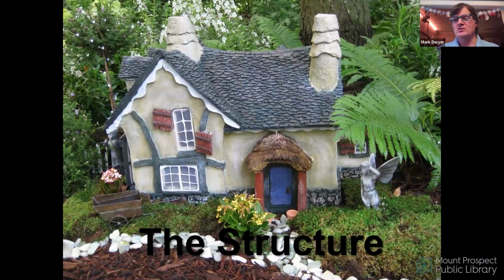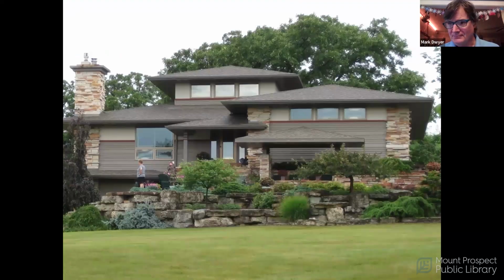So back to considering the structure itself. Of course, this is a little fairy house, but here's an example. The architecture of the house may lend itself to a certain design style. And this is the perfect example. Long horizontal lines with this Frank Lloyd Wright style. So notice the long horizontal lines are augmented or accentuated with the rockwork.